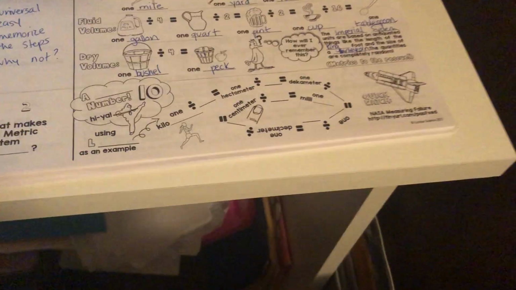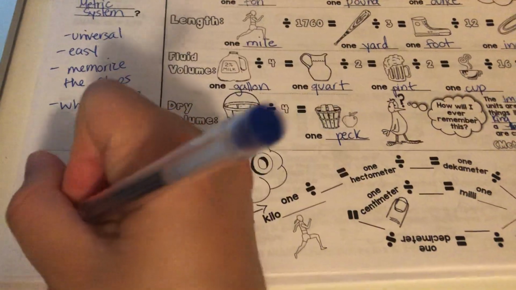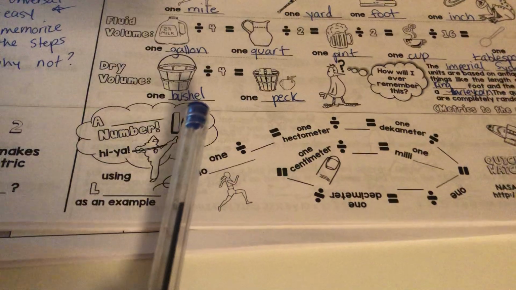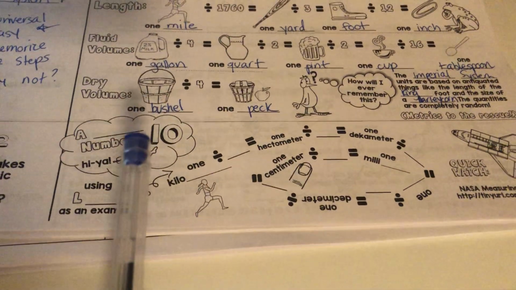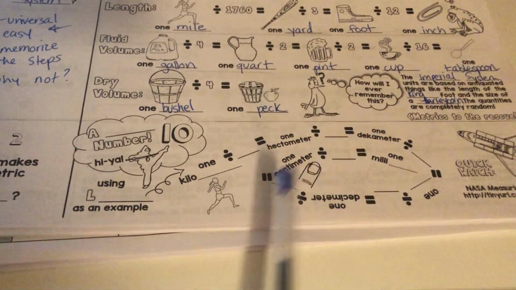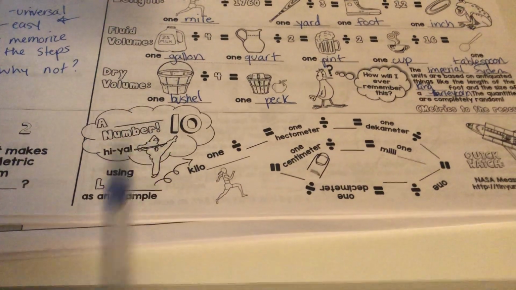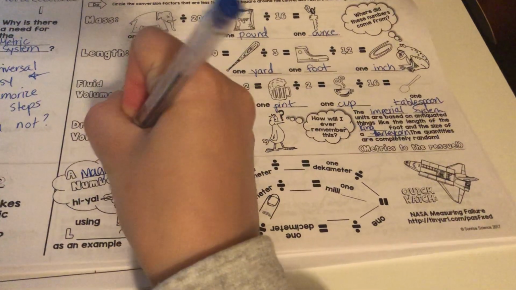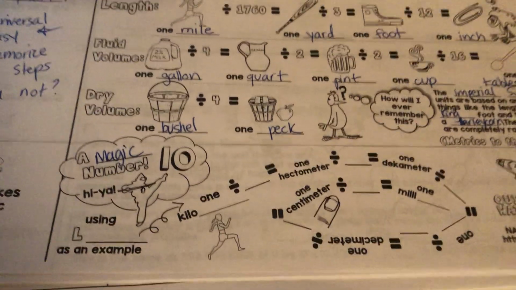Okay, so moving on. What makes the metric system easy? It is super easy, as I told you. So the magic number in the metric system is 10. Kind of like those rules in division and multiplication where you see zeros, and you have to multiply by 10 or divide by 10. That's exactly it. So it's building on a skill that you already have. So the magic number is 10, okay?